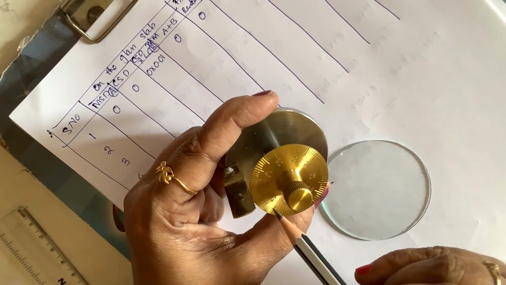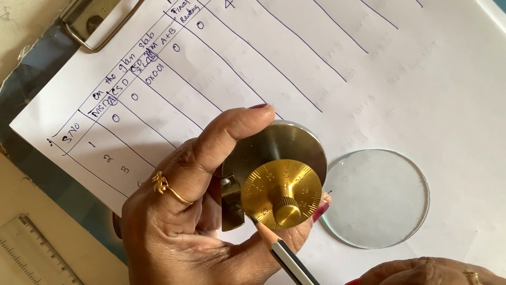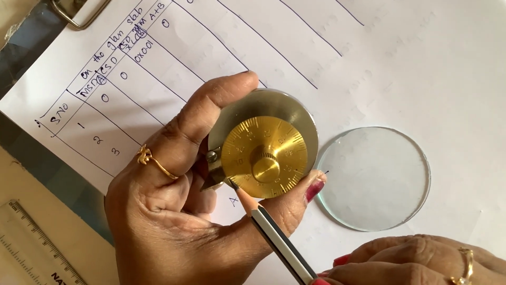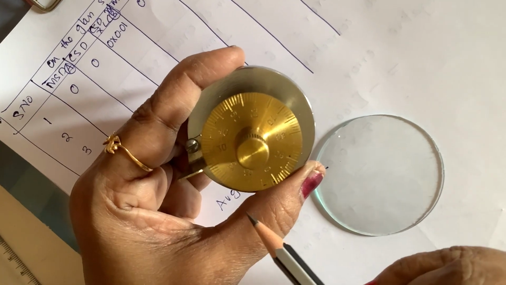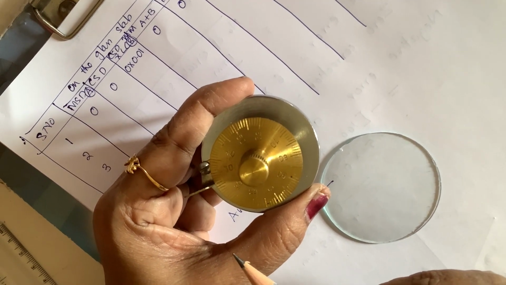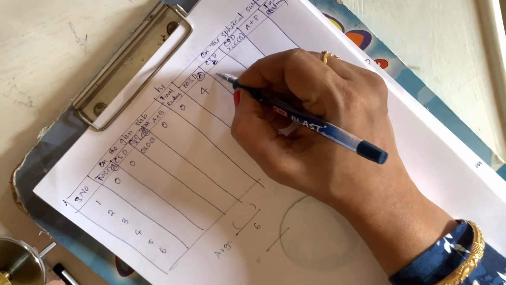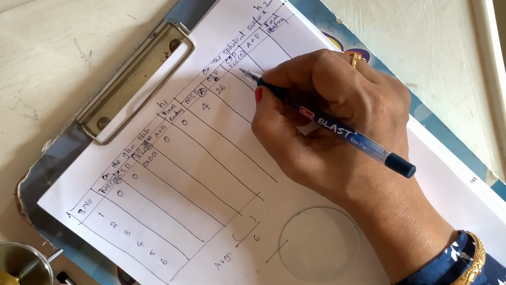So this is 20, this is 25, this is 26. You can see 26, no? The 26th division is coinciding. So write this as the 26th division which is coinciding.